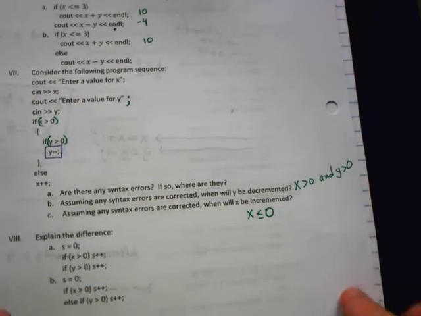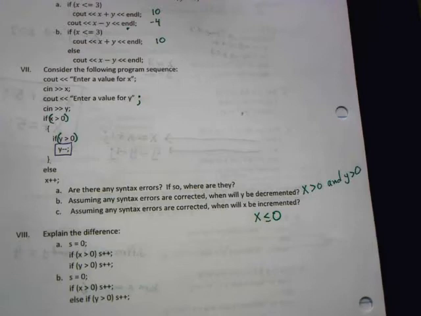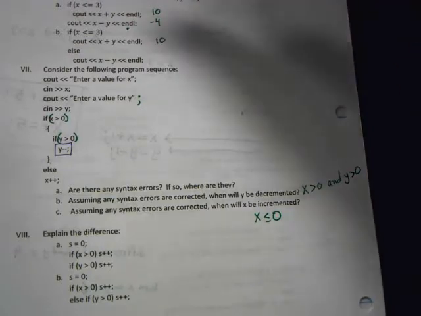All right, finally, on this sheet. Number 8, explain the difference between those two lines of code.